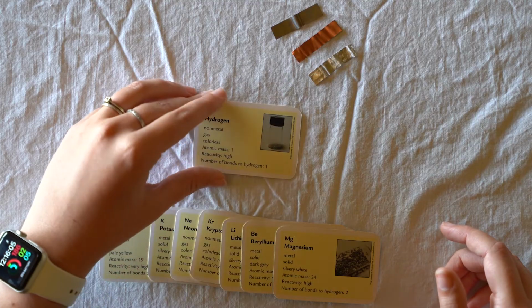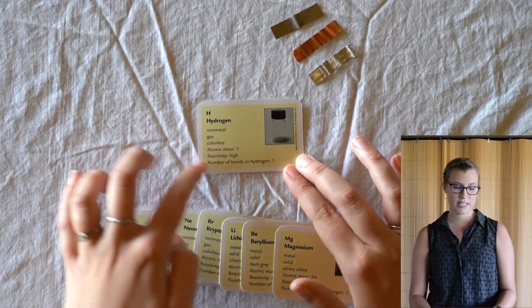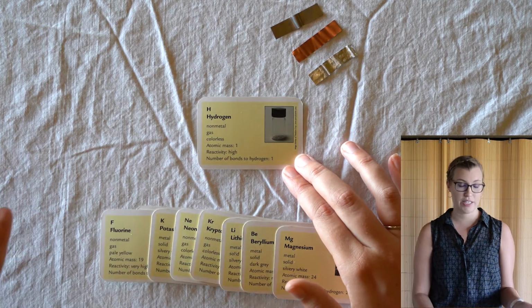You're going to receive, well, I can't give it to you, but virtually you are going to see little cards like this that you are going to organize, like I mentioned, based on their characteristics, properties. Physical properties as well as chemical properties. So let's go ahead and look at what this element card actually tells us.